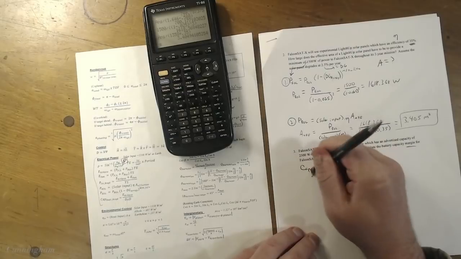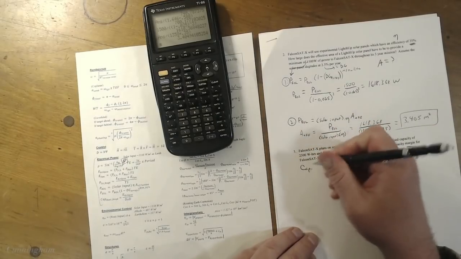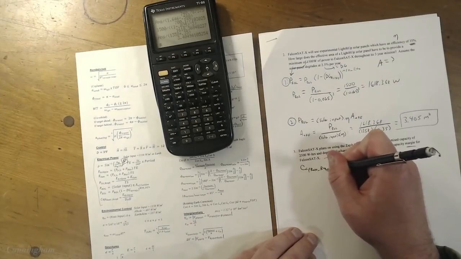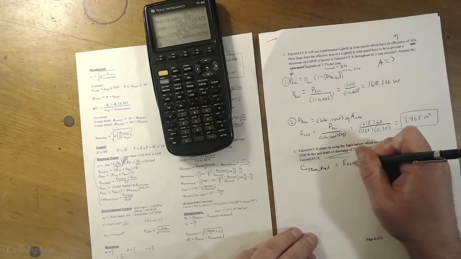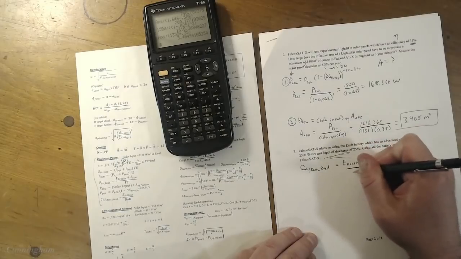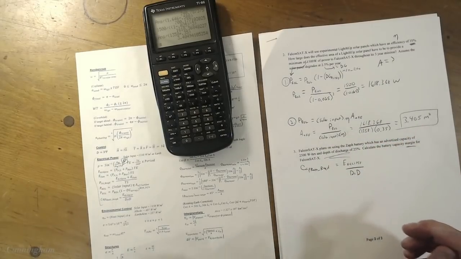Capacity of the battery that we require, bat req, is energy we use in eclipse. Oh, we found that before, that's nice. Over the depth of discharge.